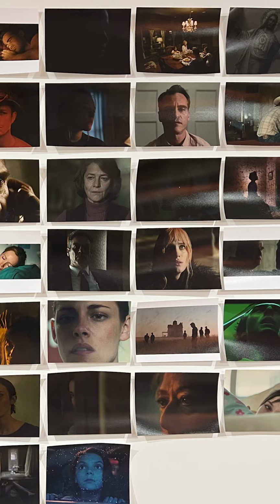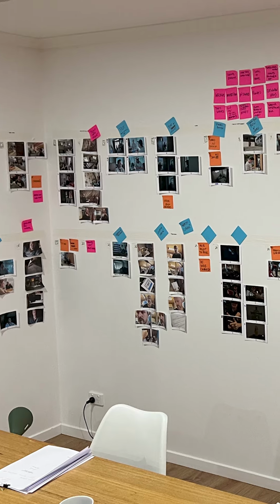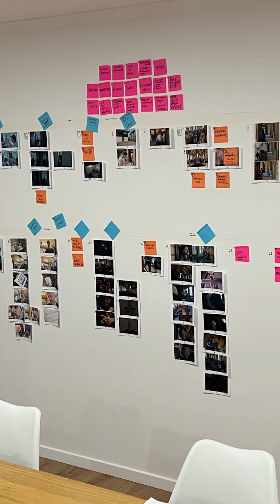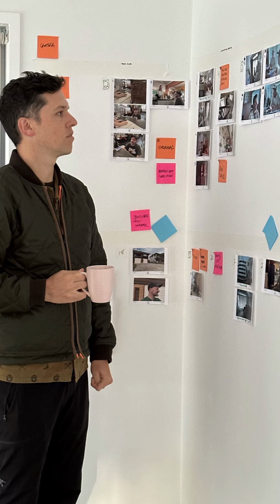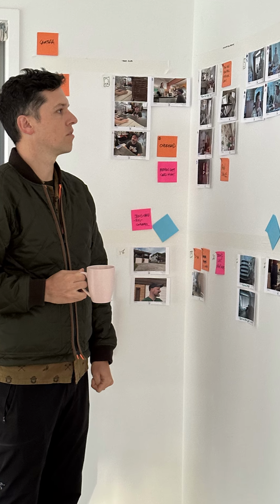But then on the other wall, we took all of our Artemis boards and laid them out by scene and had the coverage for each scene. And then right next to it, the next scene and the next scene and the next scene. And so we had every single shot in the whole film laid out on this wall.